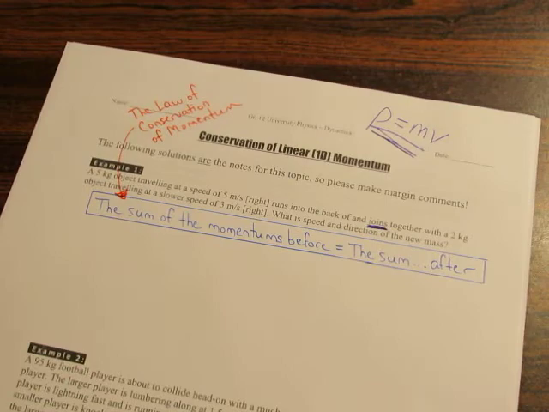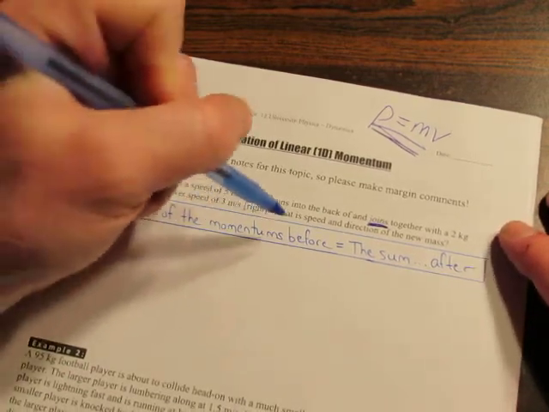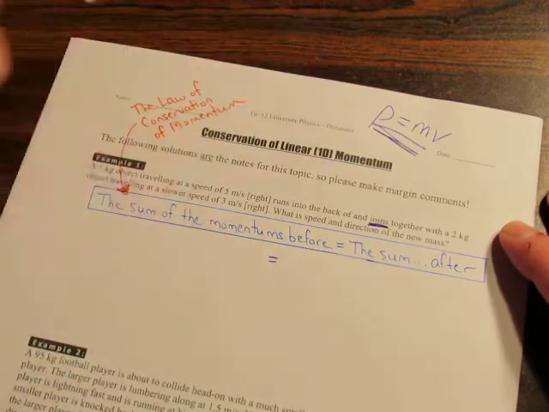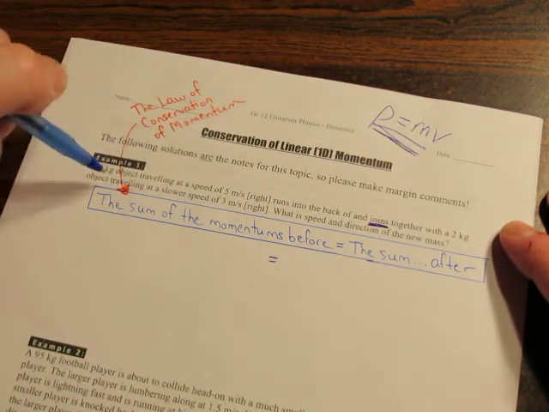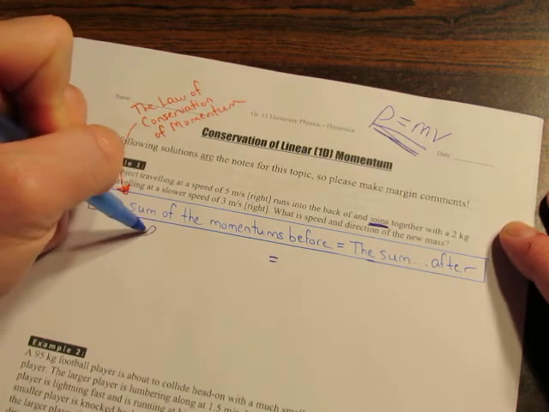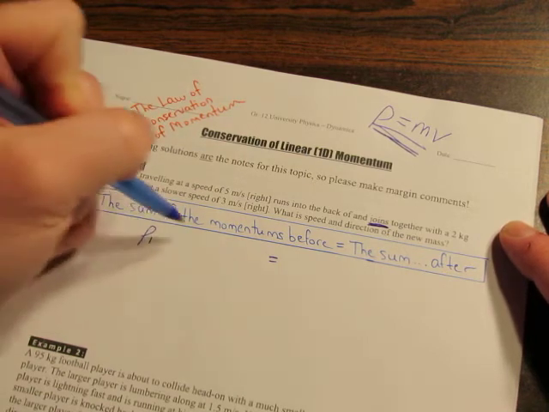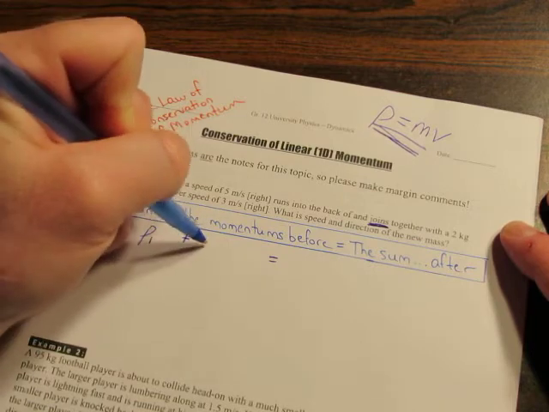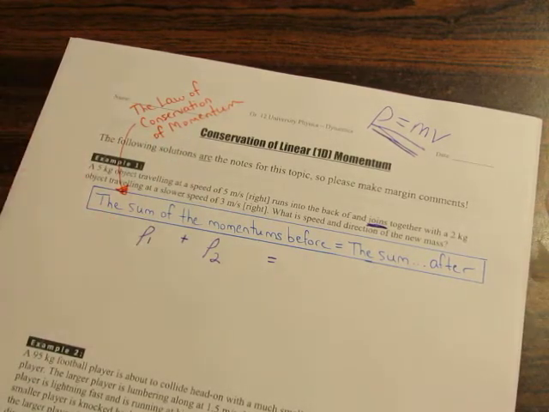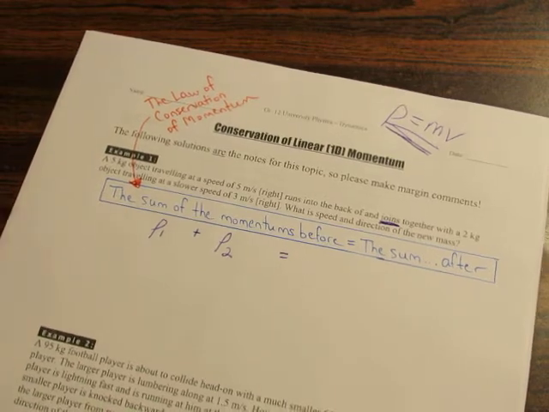So what you do is you write a left-hand side of this formula that has a momentum for each one of the objects. So there's a 5 kilogram object, we'll call that object 1. So there's the momentum of object 1, and we're going to add it together with the momentum of object 2, and that's it. There are 2 objects before the collision in this question.